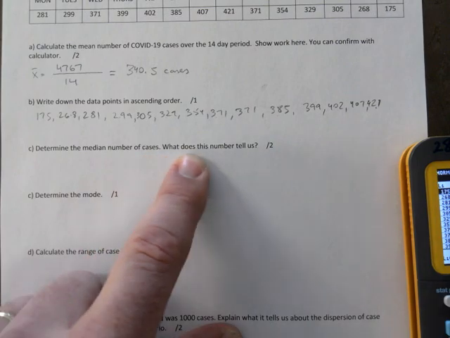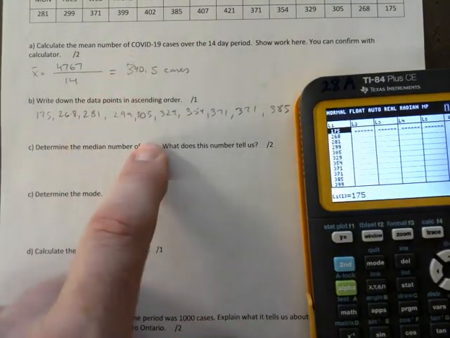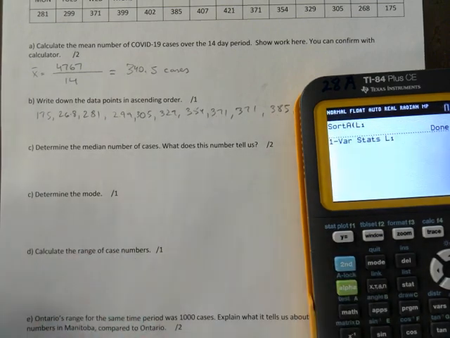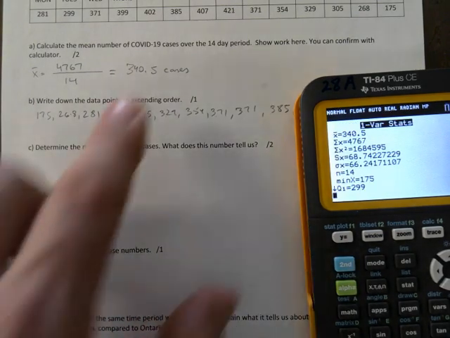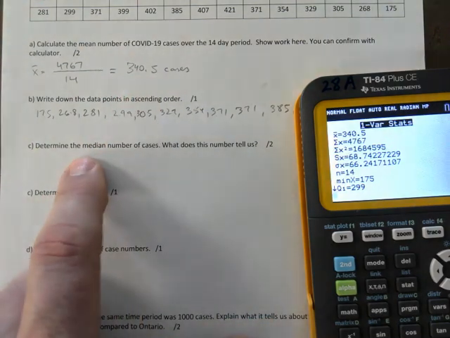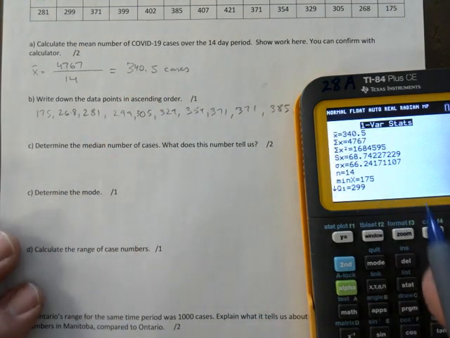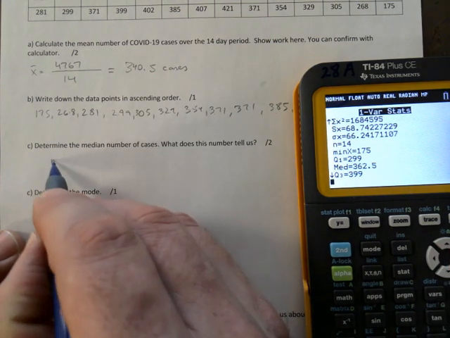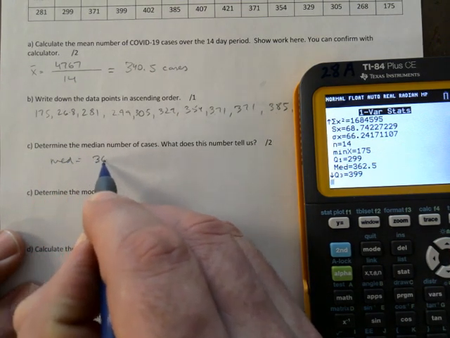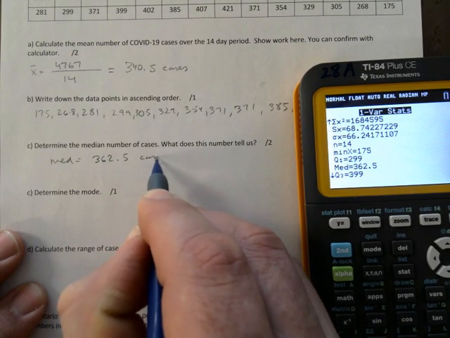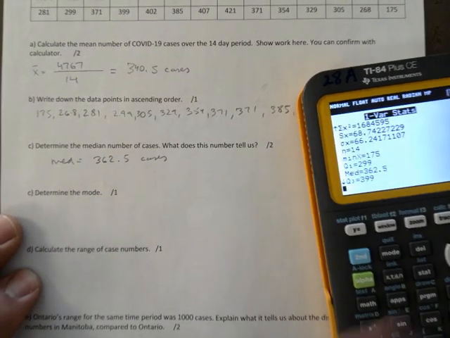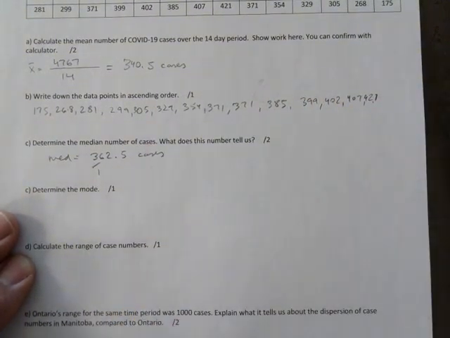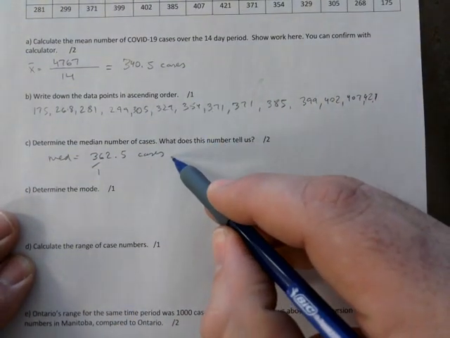Determine the median number of cases. Some of you probably went straight to calculate, and you just entered those values and came up with your average. Your median is 362.5 cases. And so that would get you 1 mark. If you tell me what it means, then you get another mark, okay?